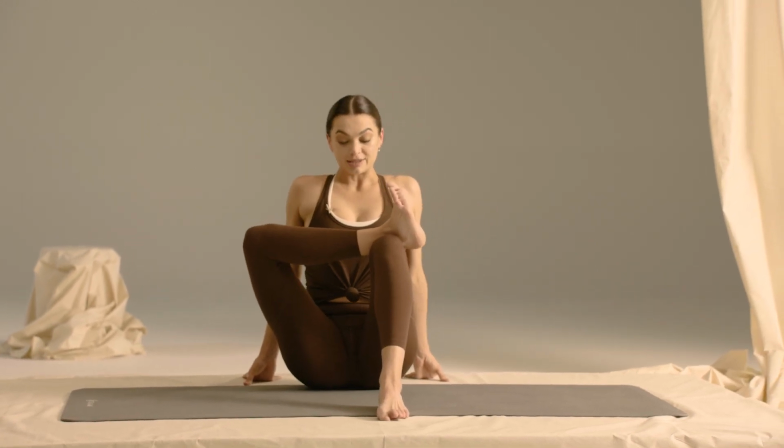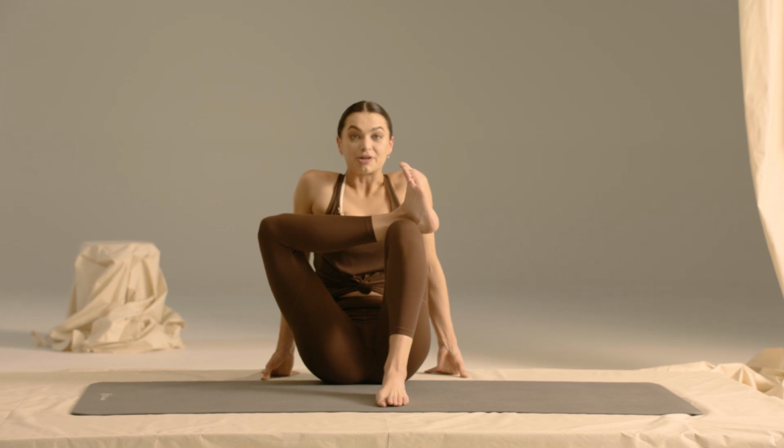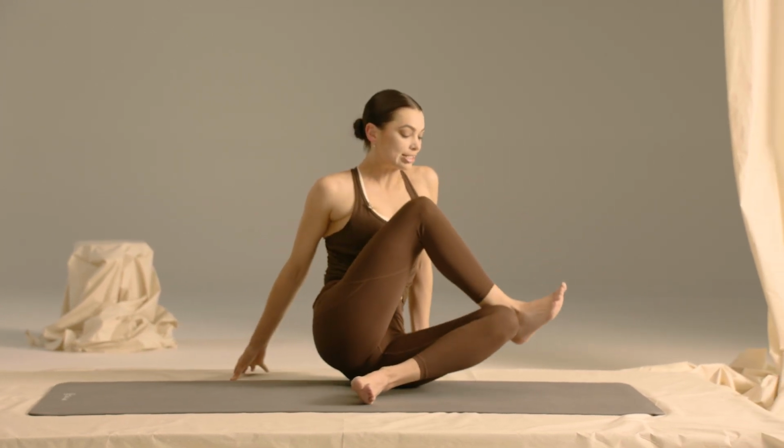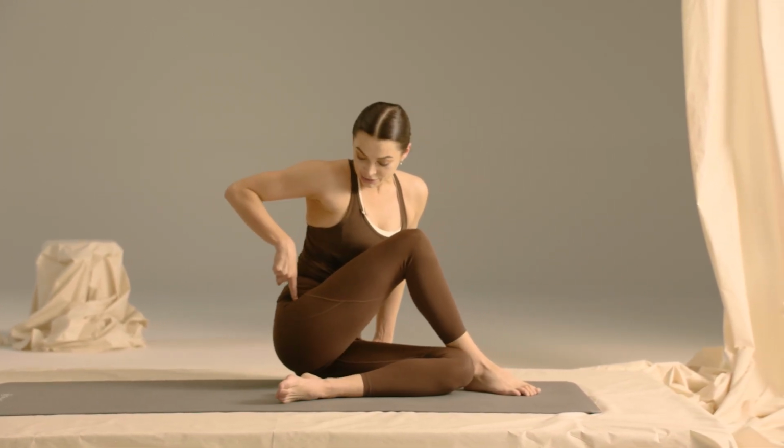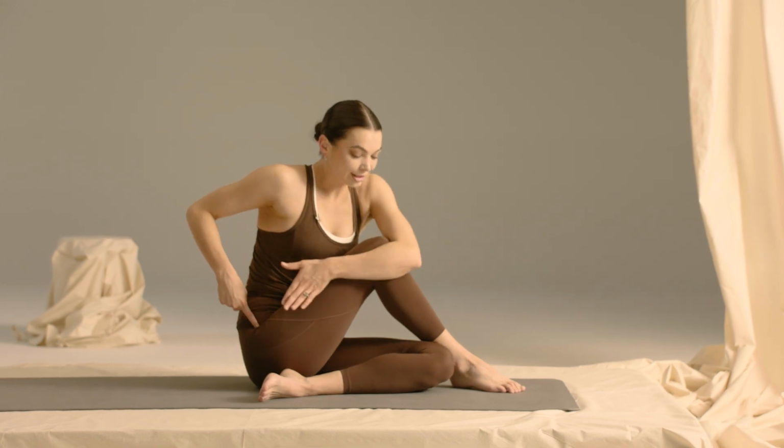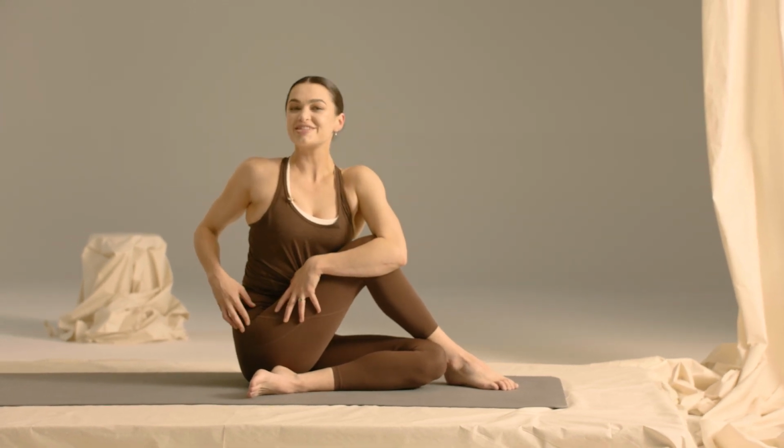As you exhale, take that foot as close as you can to your thigh and then drop the sole of your foot down towards the floor. Plant your sit bone down, pull your knee in close towards your chest, and let's head into a seated twist.